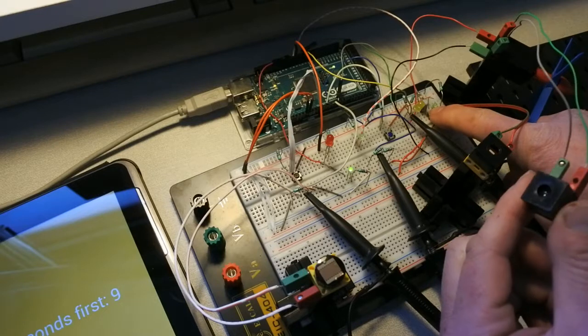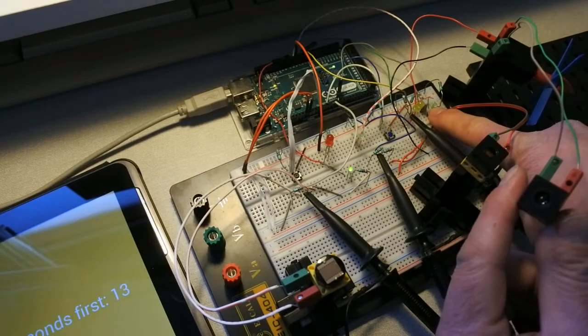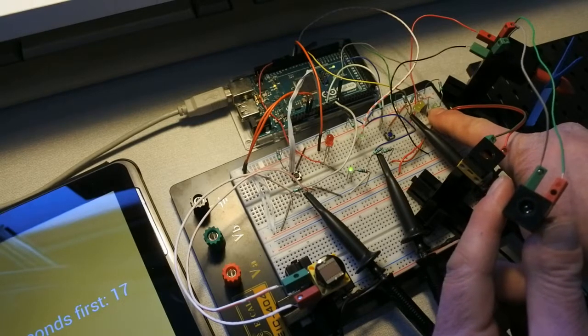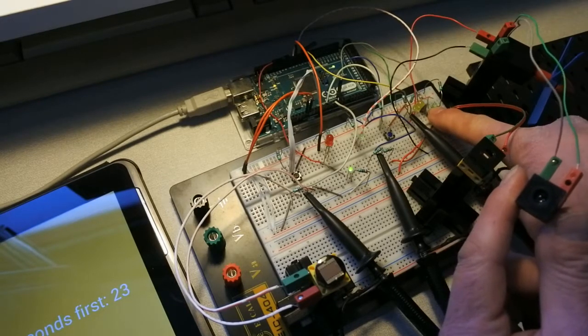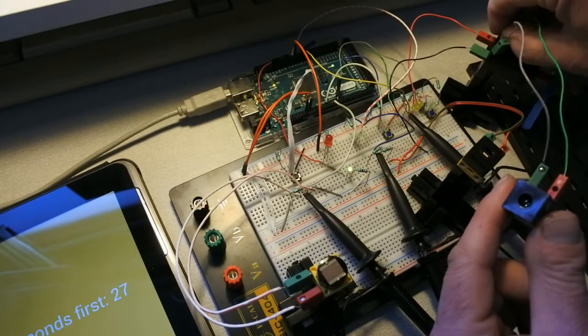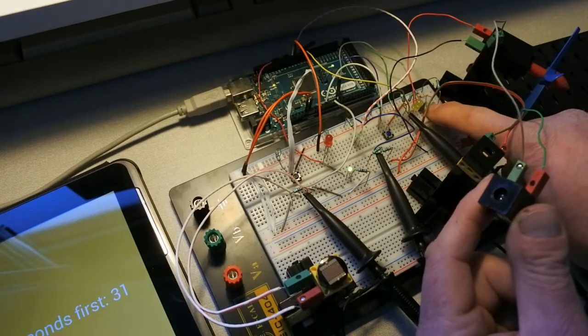So I press and then something should happen. And what I notice is that this motor does not run then, so let me take one off. Does the motor run now?